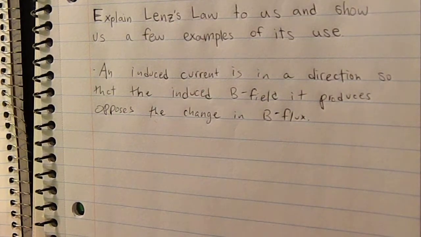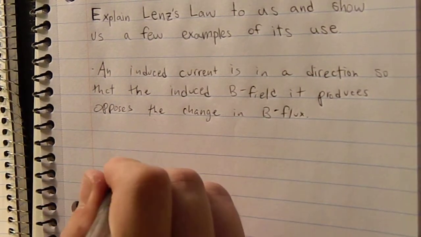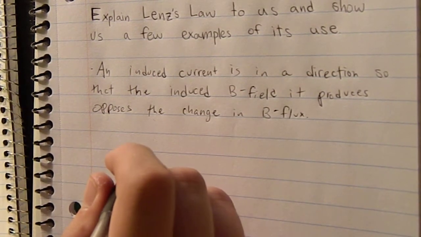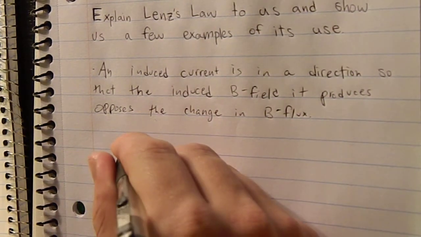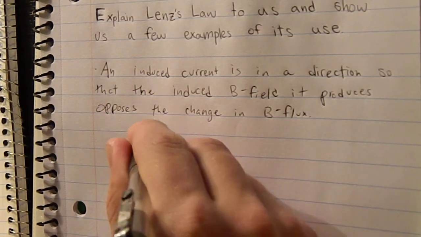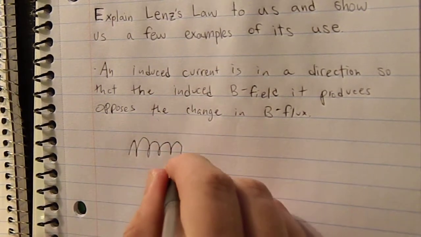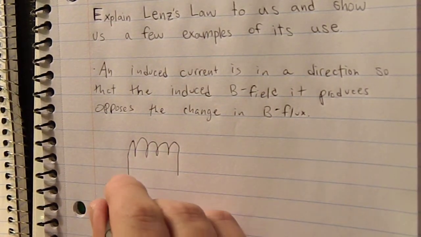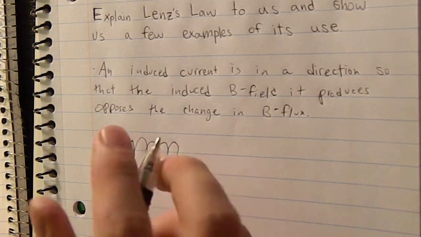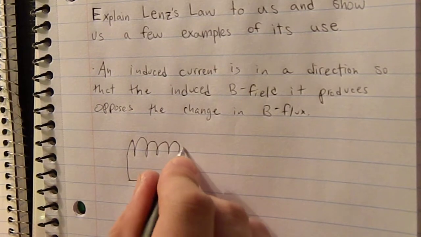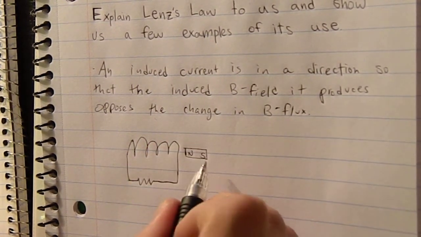So a few examples of this use, there's the first general one. You can have a solenoid that goes in this direction, with a resistor there, and you can say you're moving a magnet out of this solenoid like this, the north pole here and the south pole here.